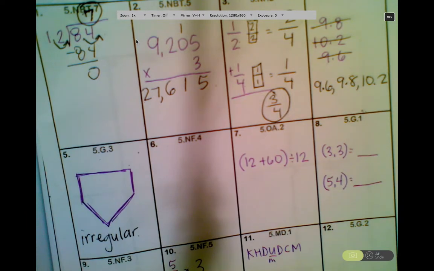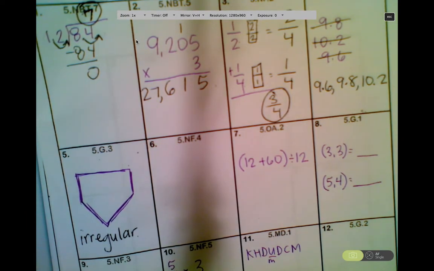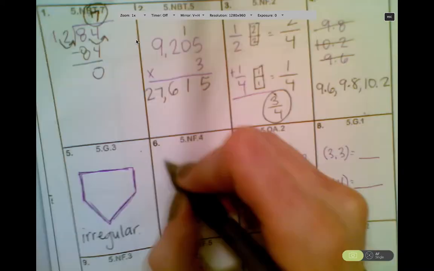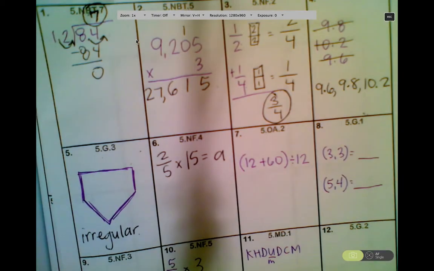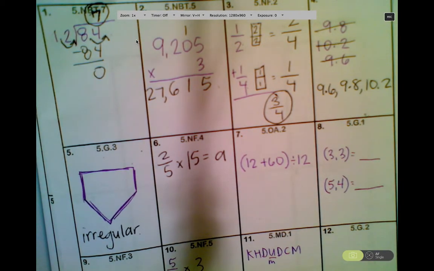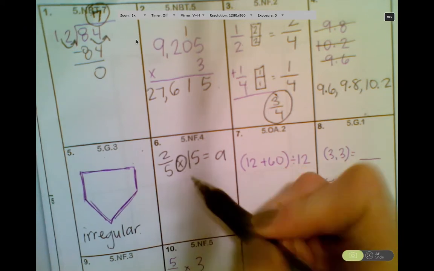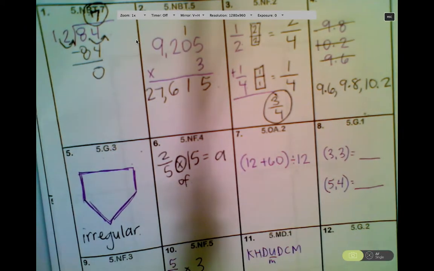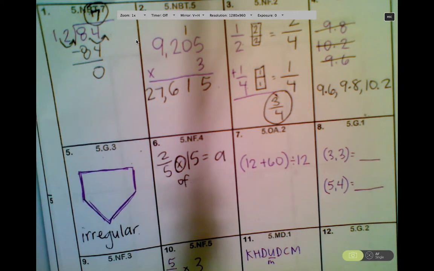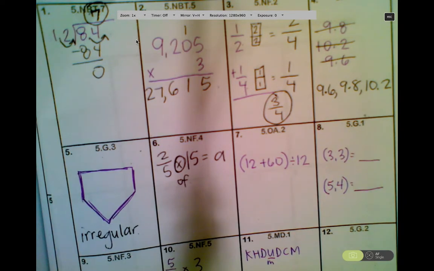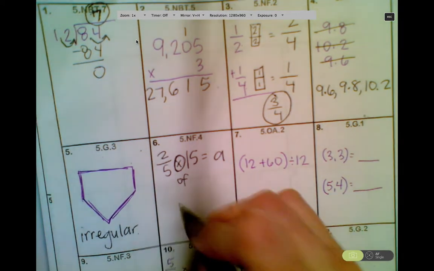Number 6, choose the story that best fits the expression 2/5 times 15 equals A. When I'm multiplying fractions, I know my key word for multiplication is "of." The first question says, A, 15 puppies are in 5 groups. How many sets of 2 are in each group? Or B, 2 out of 5 puppies are wearing leashes. How many of the 15 puppies are wearing leashes? The best answer here is B.